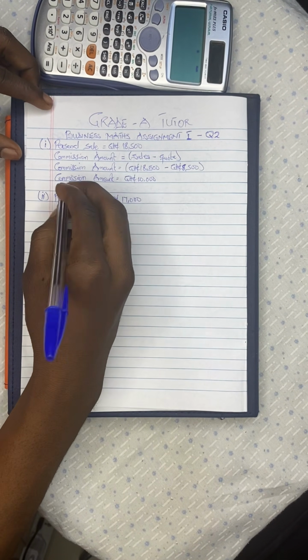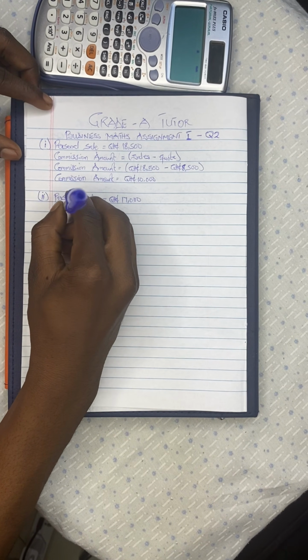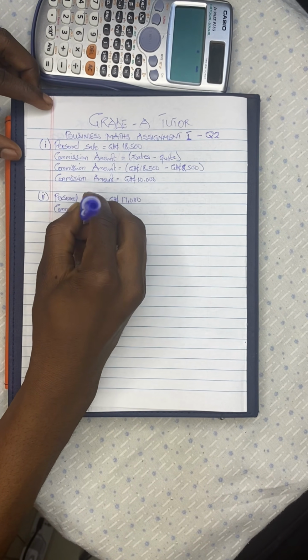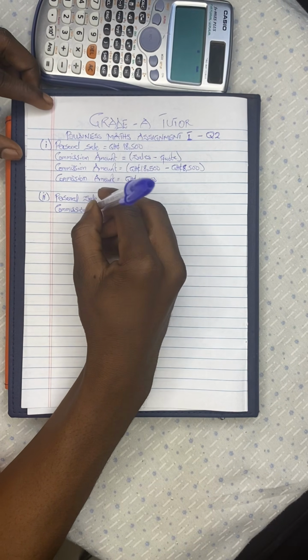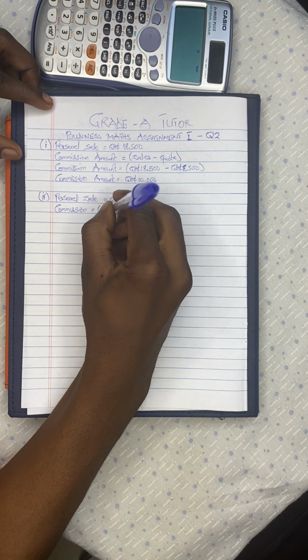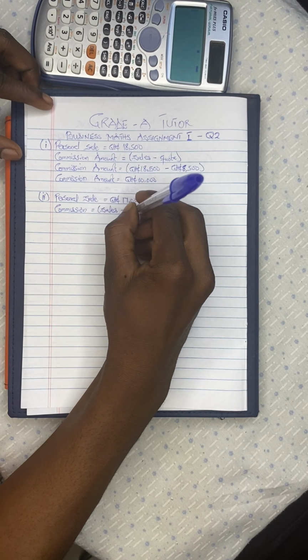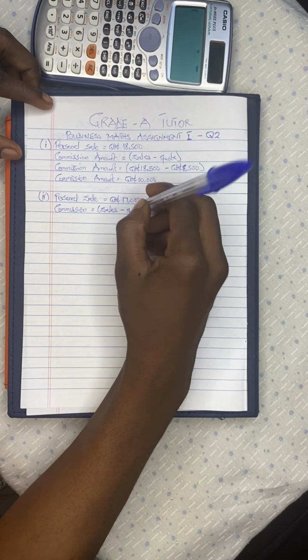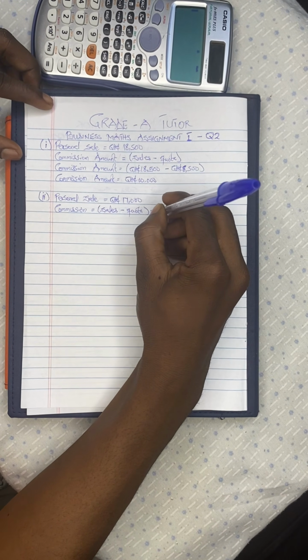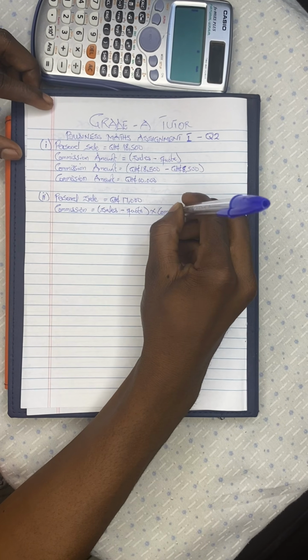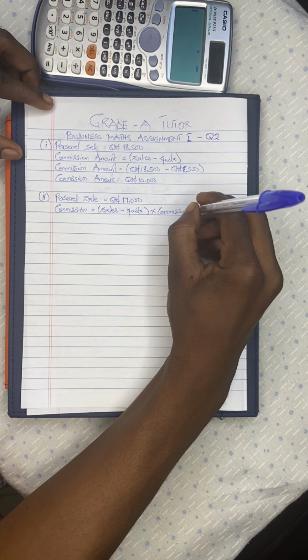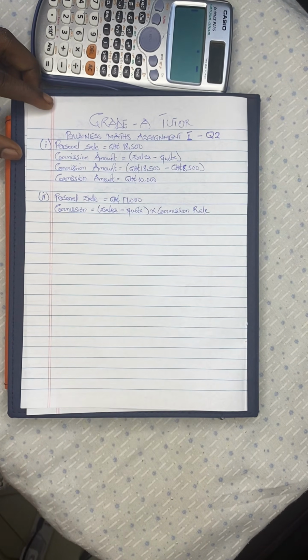So we quote the formula for commission: sales minus quota, multiplying our commission rate.